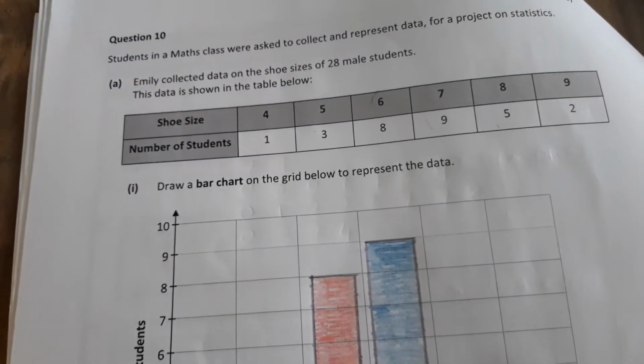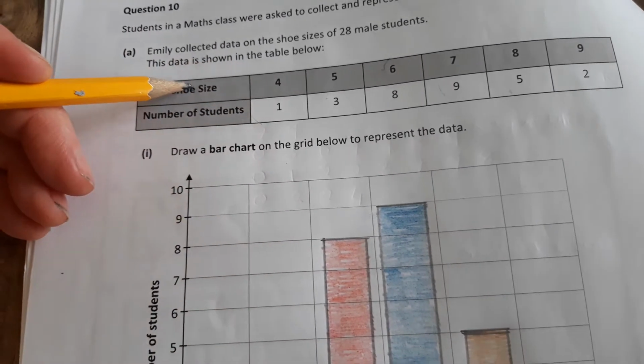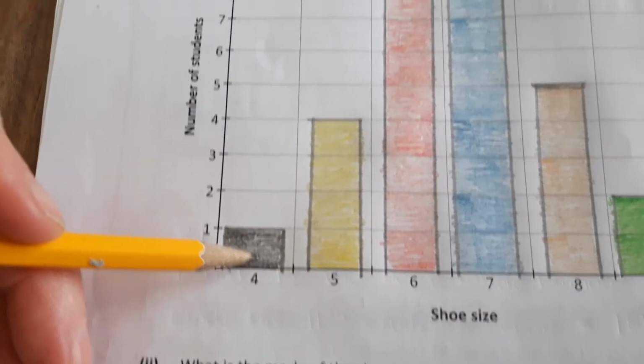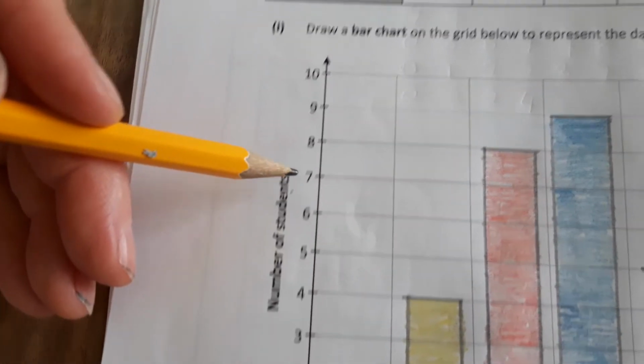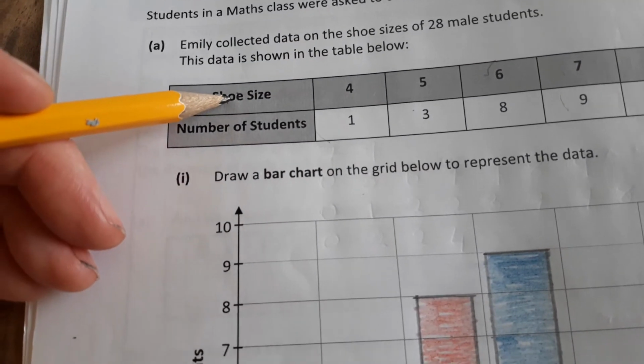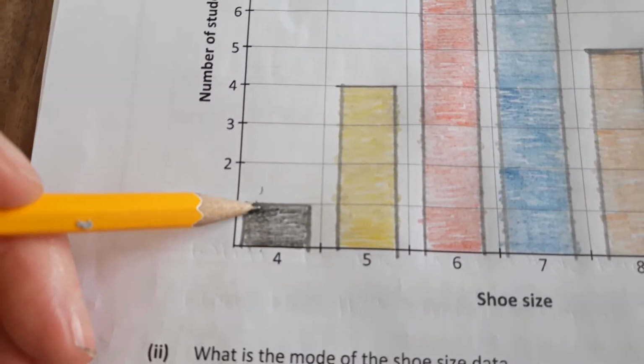So you look at the table and it says your shoe size, this goes along the bottom. And your number of students, this goes along the side. So you start with your shoe size. Shoe size 4, and it's 1 student, so you draw it up to 1.